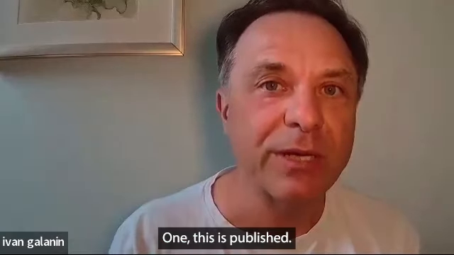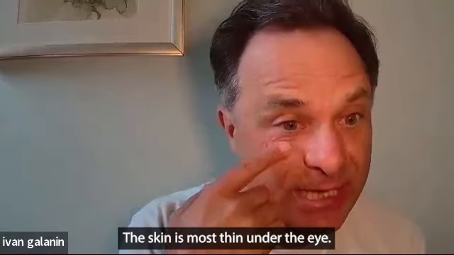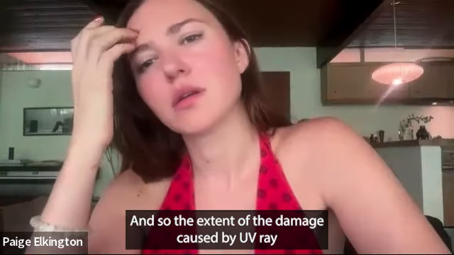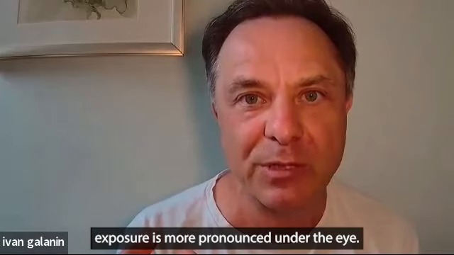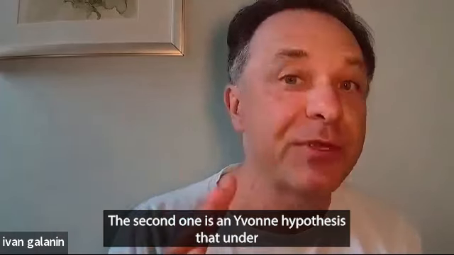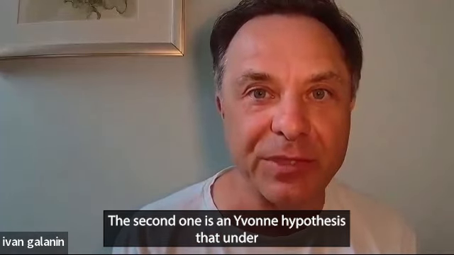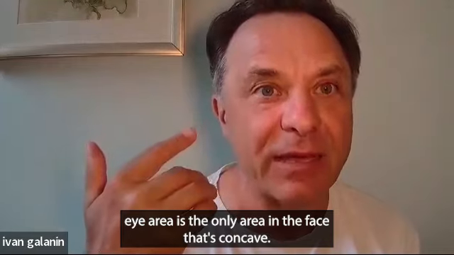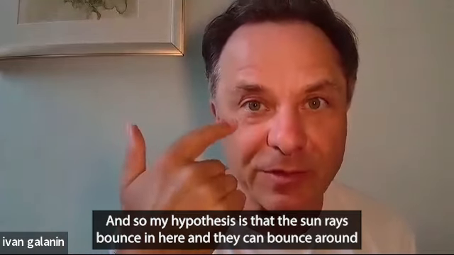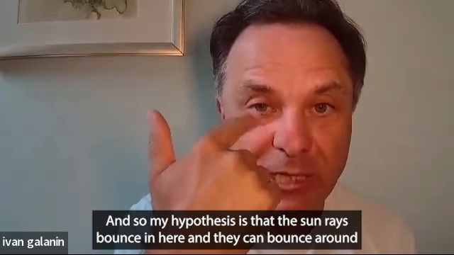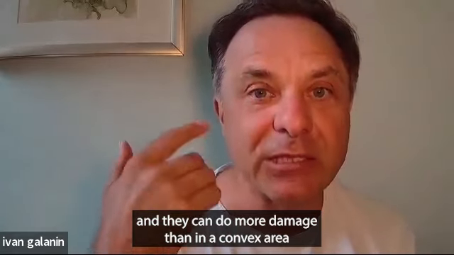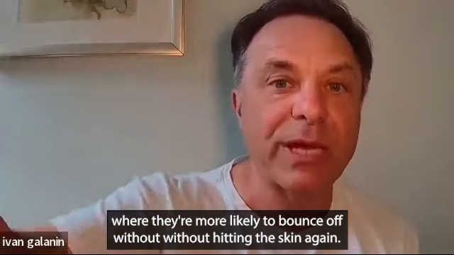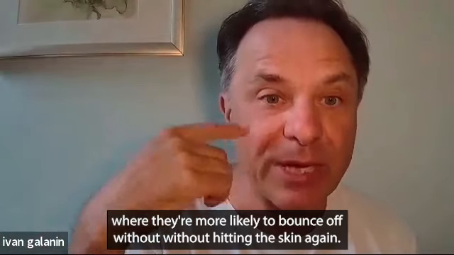For two reasons. One, this is published. The skin is most thin under the eye, and so the extent of the damage caused by UV ray exposure is more pronounced under the eye. The second one is an Yvonne hypothesis. The under eye area is the only area in the face that's concave, right? And so my hypothesis is that the sun rays bounce in here and they can bounce around and do more damage than in a convex area where they're more likely to bounce off without hitting the skin again.